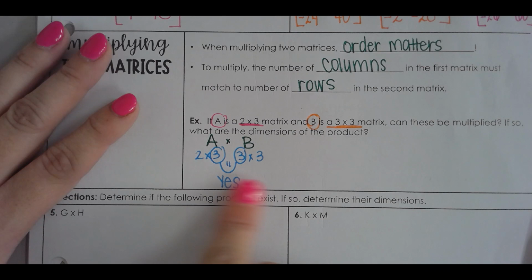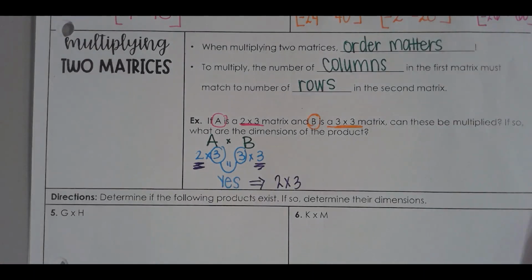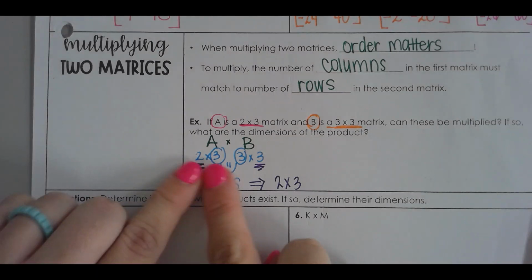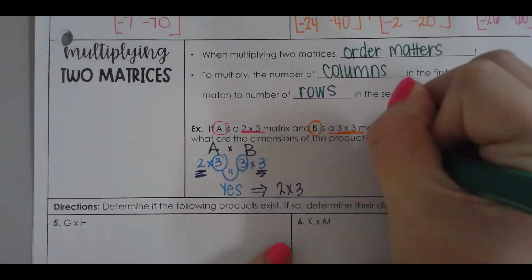So my answer is going to be a 2 by 3 matrix. The outside numbers tell me what my answer will be. So I can tell, even before doing it, what size matrix I would get out. Okay? Because your dimensions have to be a 2 by 3 and a 2 by 3. Adding and subtracting, they have to be the same.